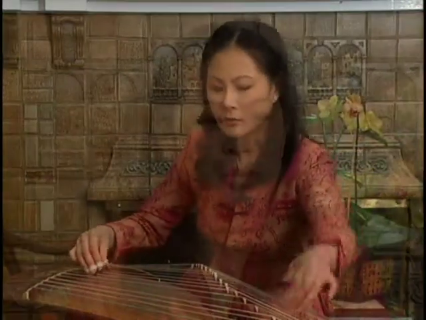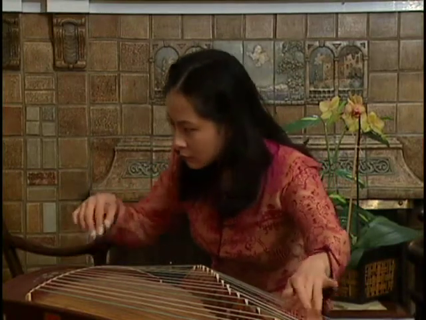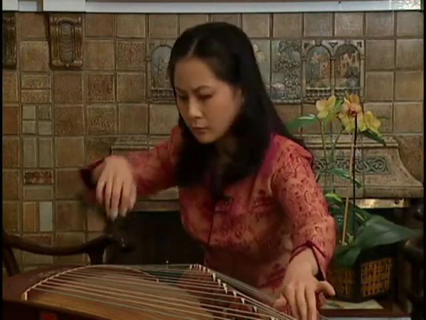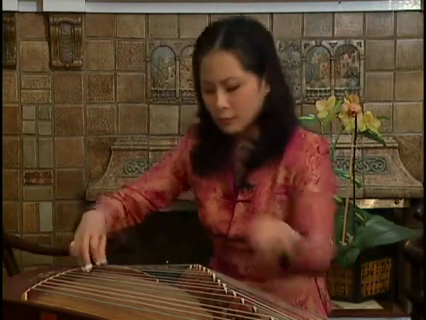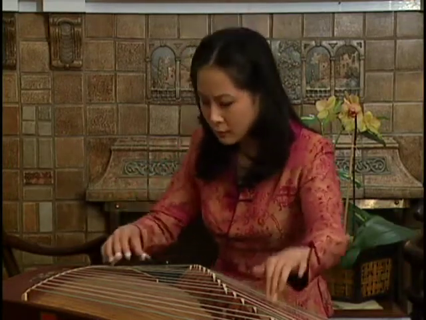And because my teacher really encouraged me not just to be a music student, but she encouraged me to be a musician, an artist. I always remember her words. She might not think so, but I do. It doesn't matter how many pieces you learn. It's whether or not you can play one piece very well.